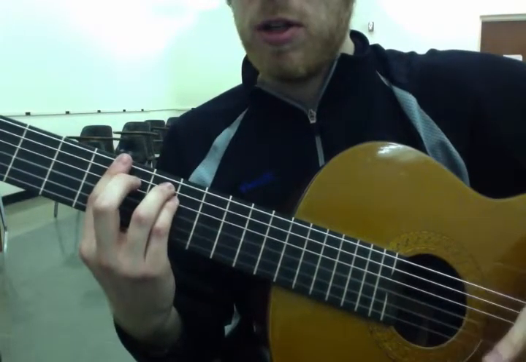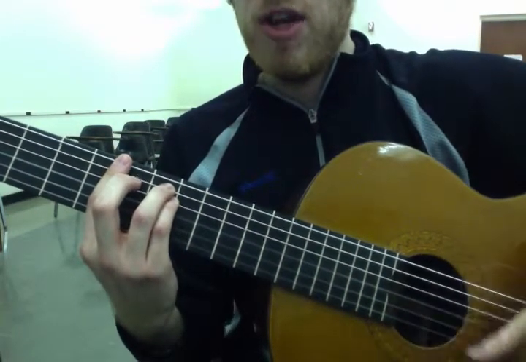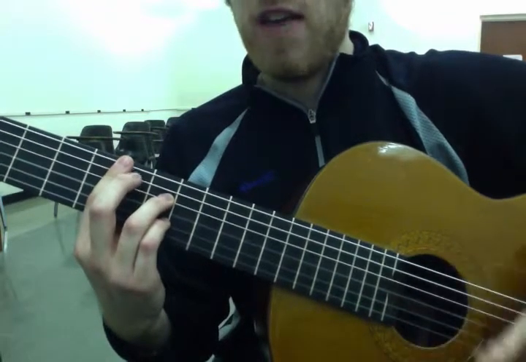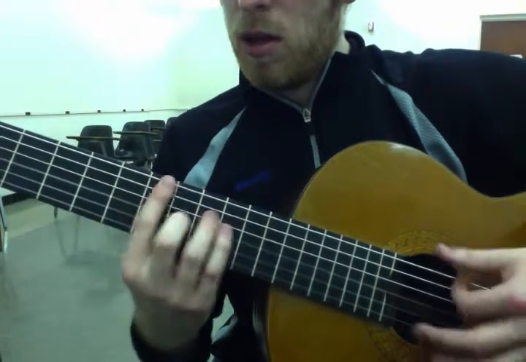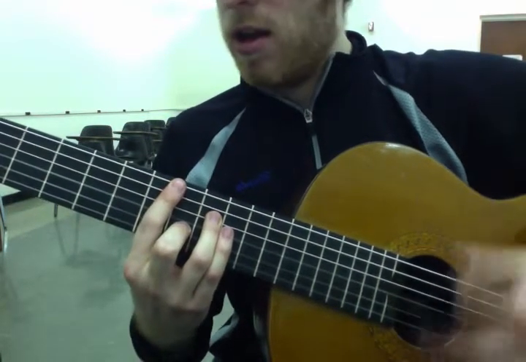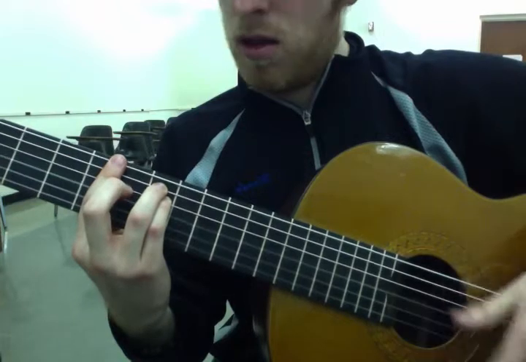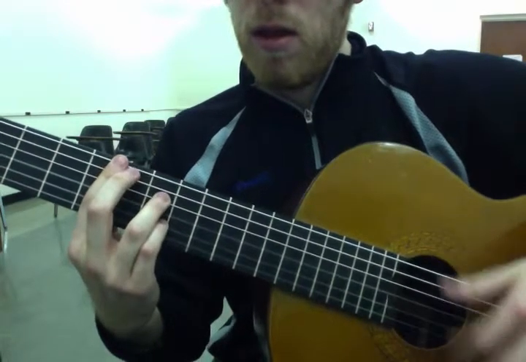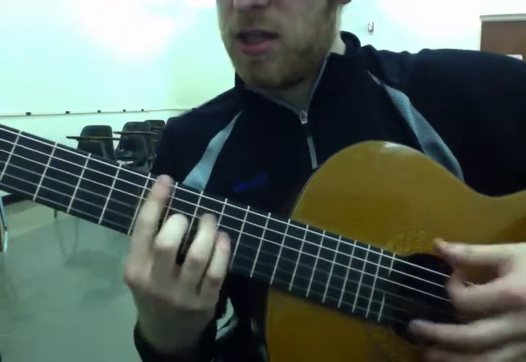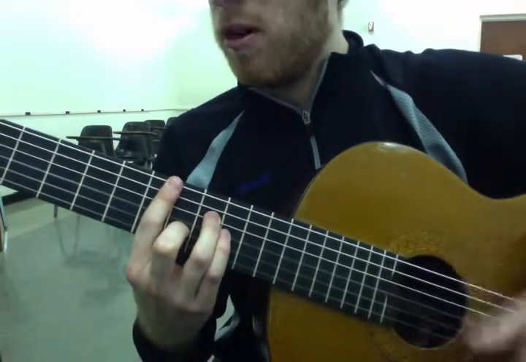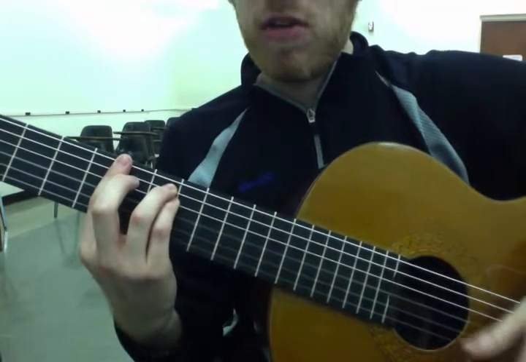So let's do 2-5-1. Measure 1, measure 2, D7, measure 3, E minor. And notice we've created a 4-bar phrase. This is the 4th bar, back to 1. 1, 2, 3, 4.